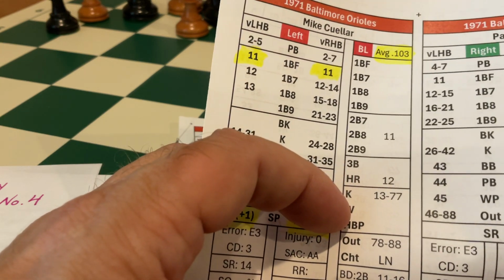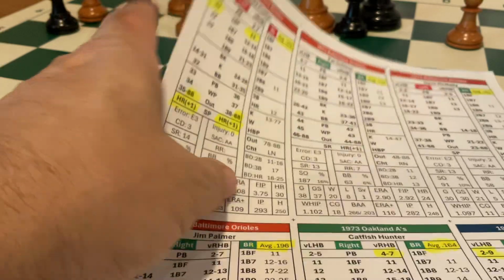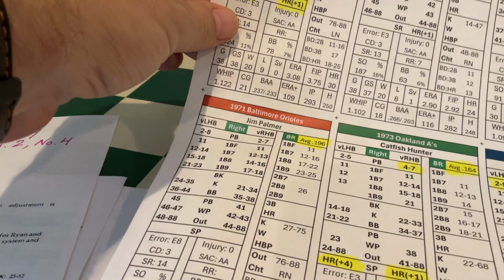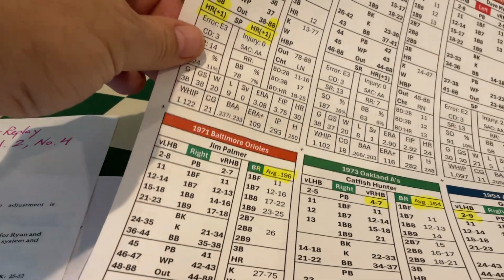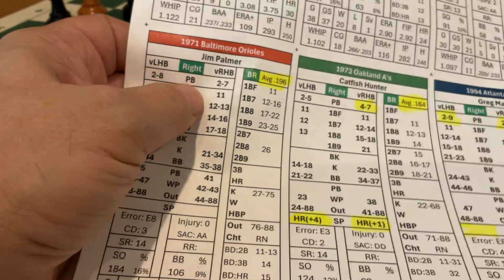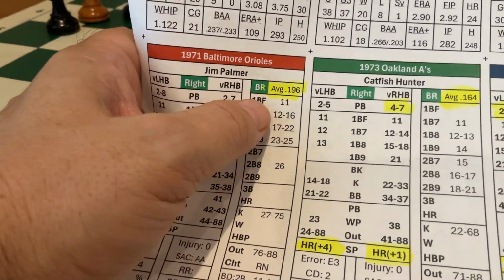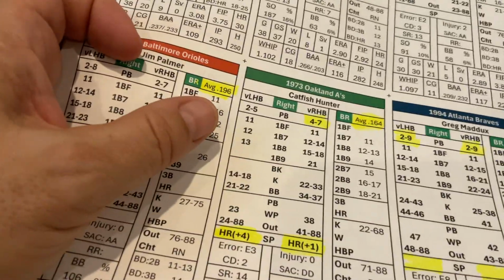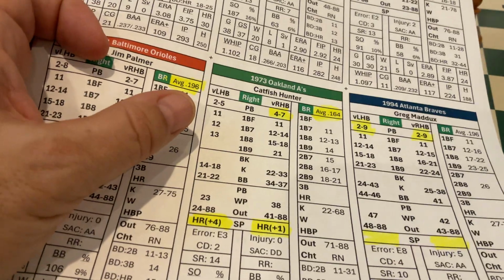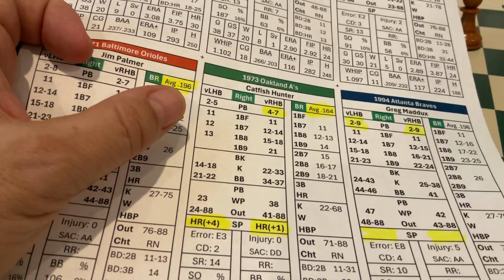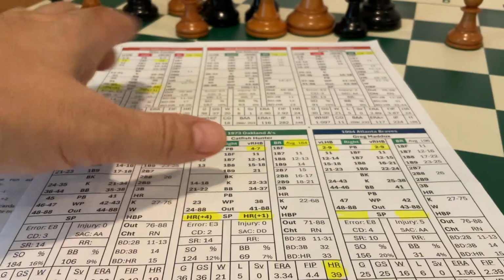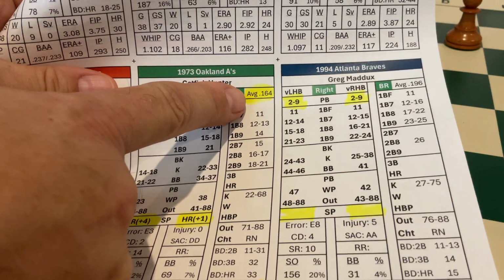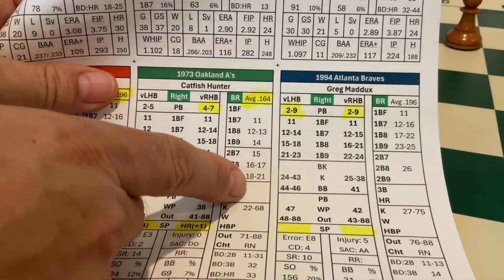The first 4 pitchers on this page, Cuellar, Dobson, McNally, and Palmer, all have customized pitcher hitting cards. Here you have Palmer. He hit close to .200, but he didn't have any home runs, and he still struck out a lot. For everybody else, I use the aggregate of the pitching statistics. Even though this says Catfish Hunter, Oakland A's, it's really the rest of the Orioles batting. Catfish Hunter really didn't bat in 1973.